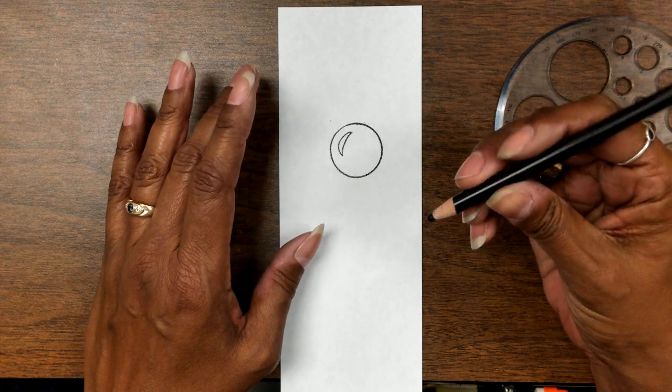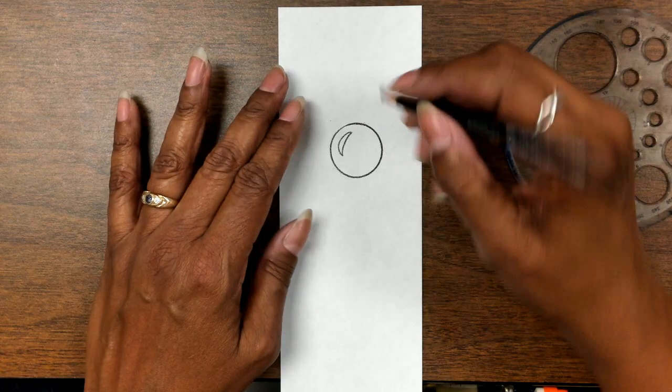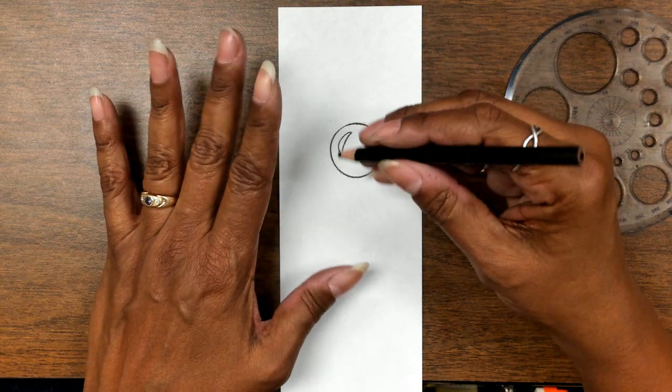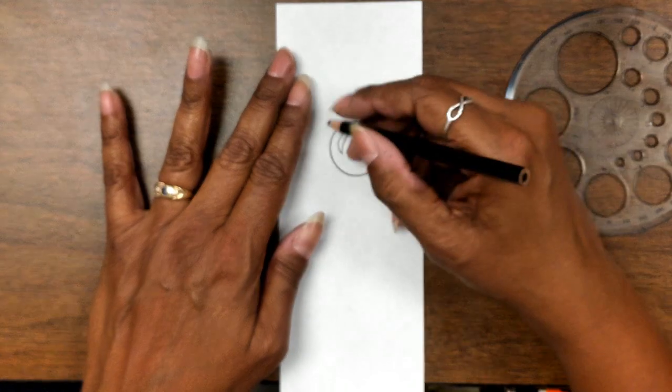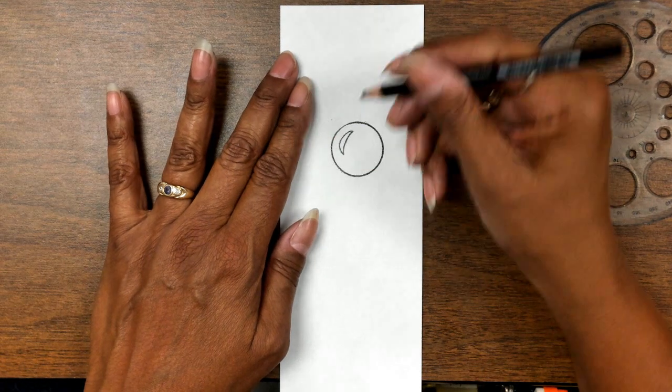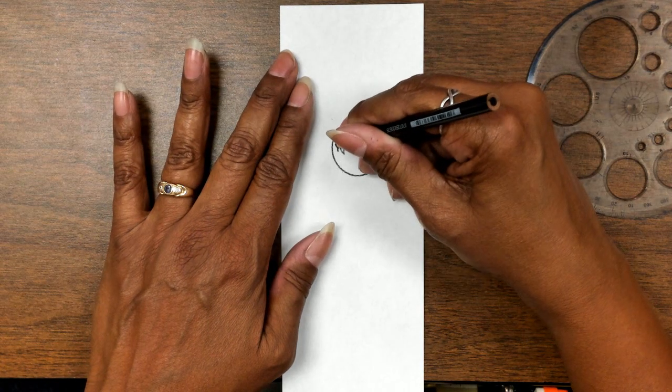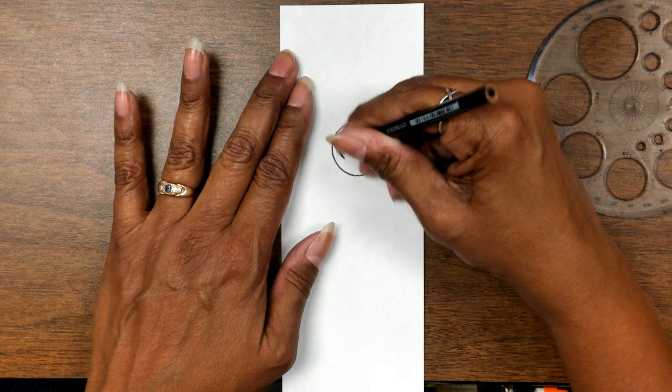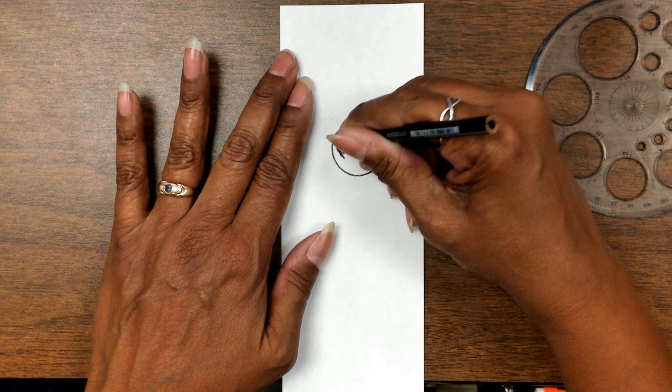Okay, now the next thing you're going to do, put your pencils down and watch me. Okay, don't do anything until I say go. You're going to get your pencil, and like last week I showed you how to do light, medium, and dark. So we're going to do value on this bubble to make it look real.